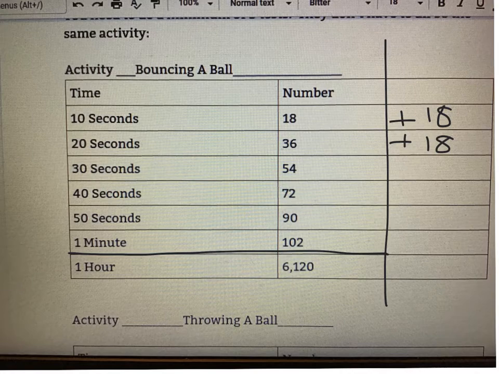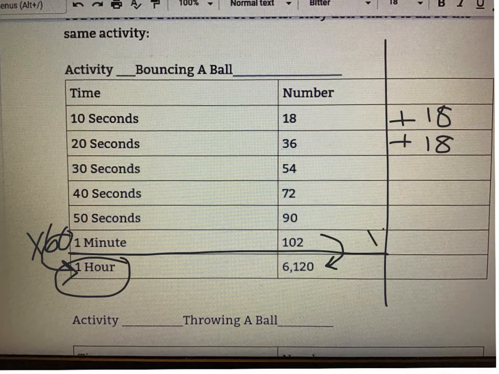What I want you to be thinking about for the next step is they challenged themselves to push this. I don't think they did this for an hour, but they thought, well, if I know what 1 minute is, then what's 1 hour? And that would be 60 minutes in an hour, so that's a times 60 activity. You look over here on this side, what you do to one side of the table, you've got to do to the other, and in fact 102 times 60 is 6,120 bounces of a ball.